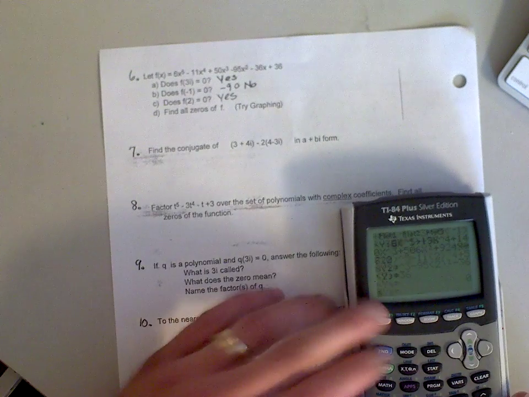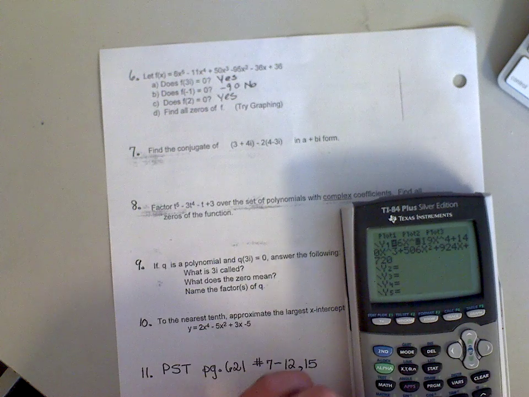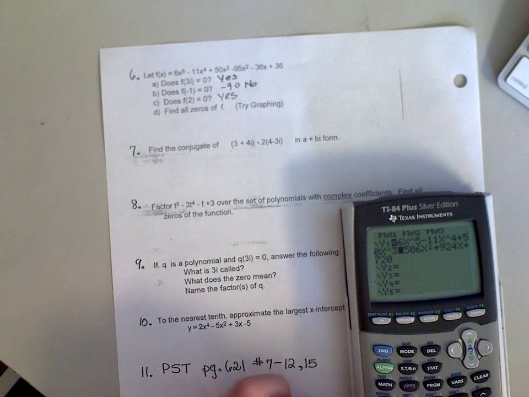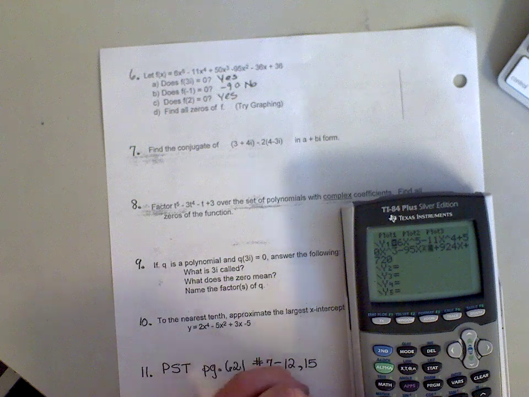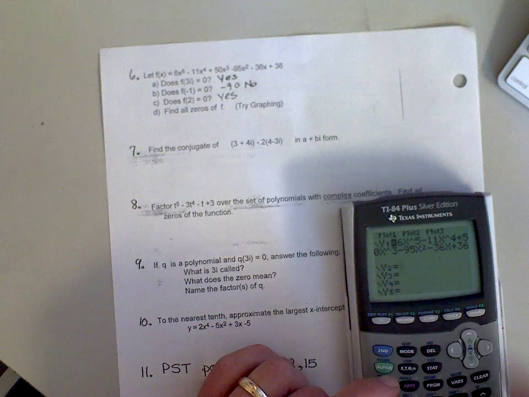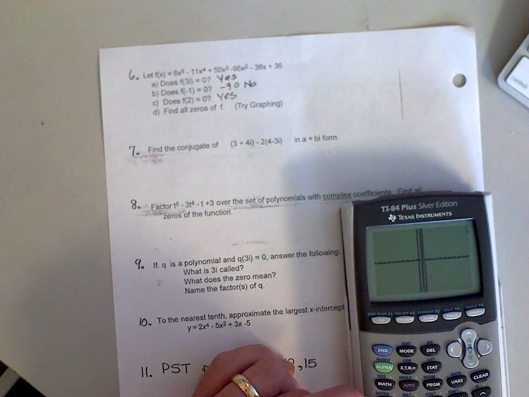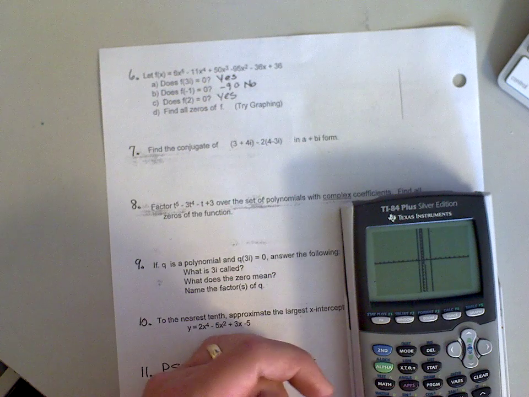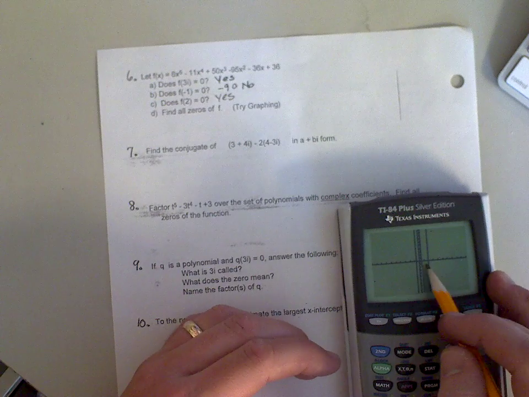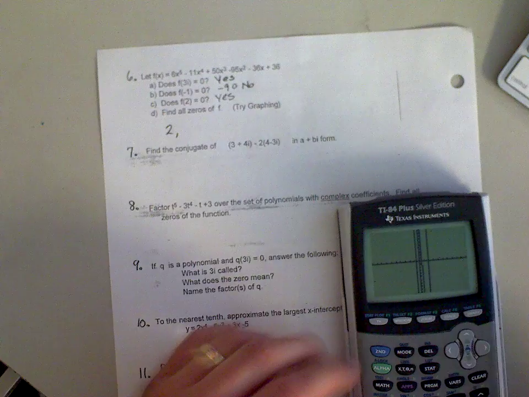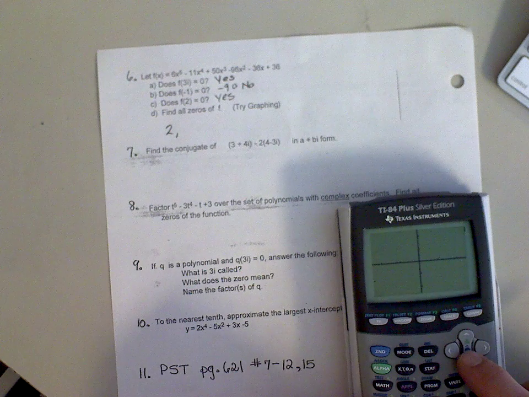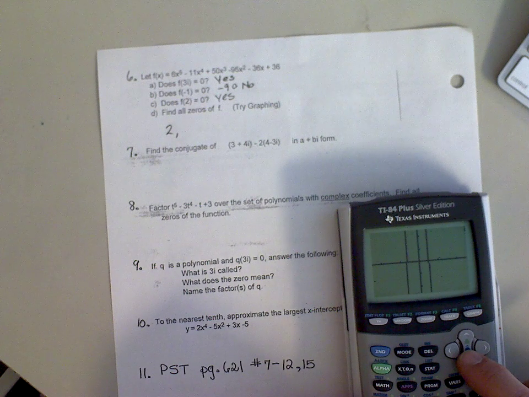Find all zeros. Let's graph it. Y equals 6x to the 5th minus 11x to the 4th plus 50x to the 3rd minus 95x squared minus 36x plus 36. You see there you have 3 zeros, okay? You have 3 zeros and we need to go find those. So I know I have a 0 at 2. I'm going to zoom in to go find the other one. So zoom in. I'm going to go find these zeros.